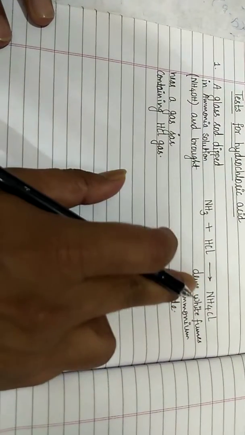So the observation which we get is dense white fumes of ammonium chloride.